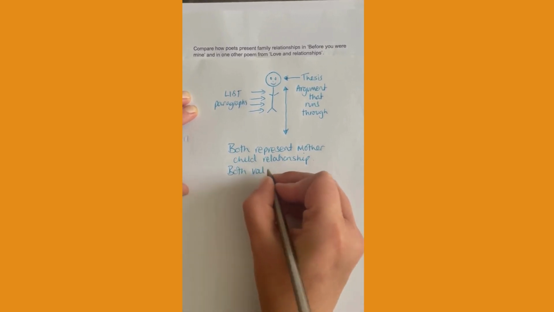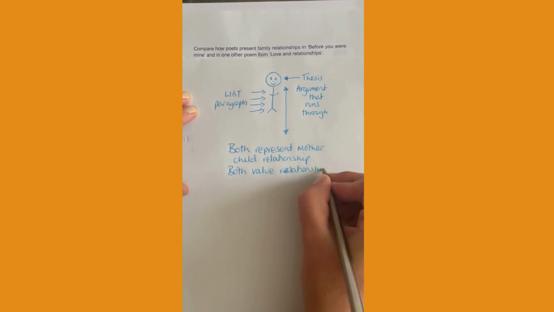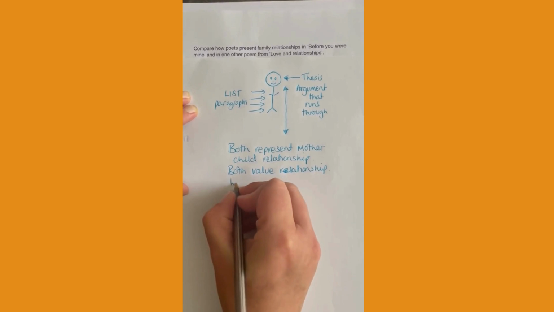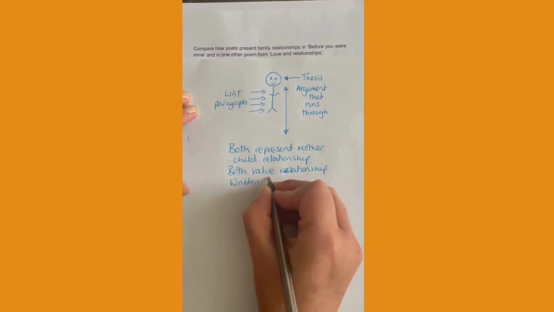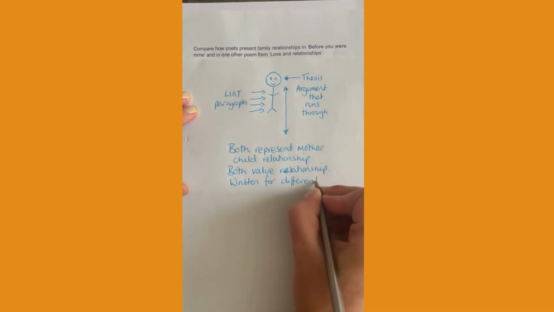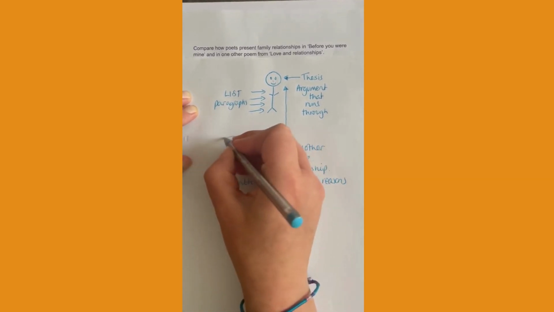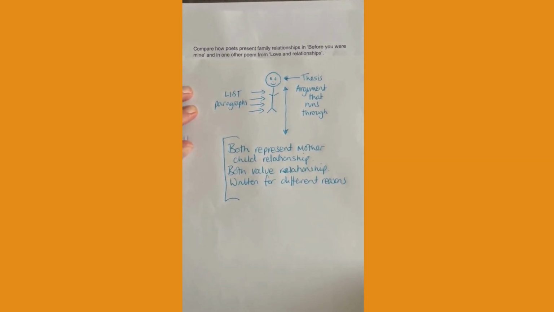Both value the relationship. Written for different reasons. Now essentially that, if we put it into a sentence or sentences, becomes our thesis statement.